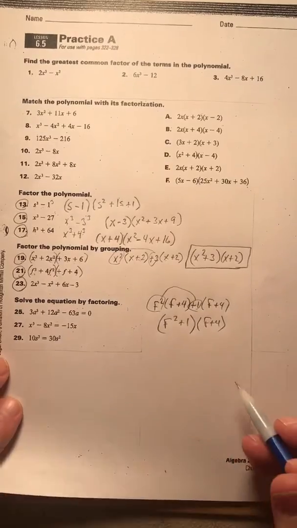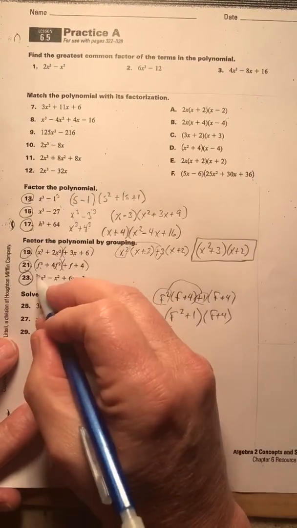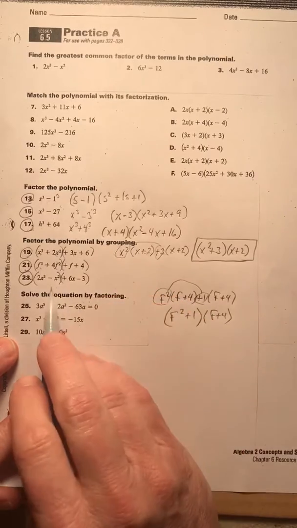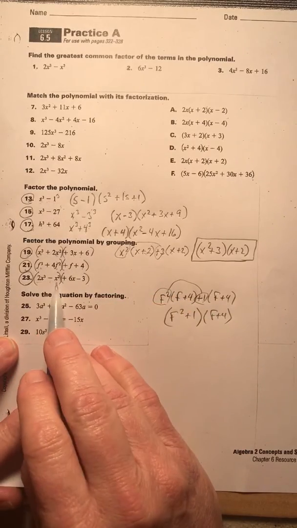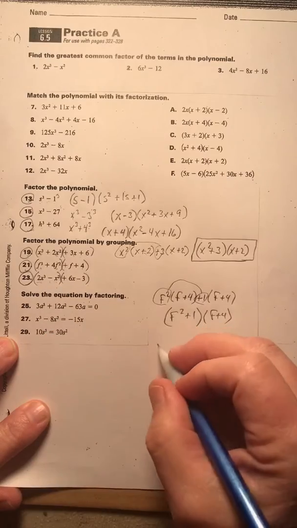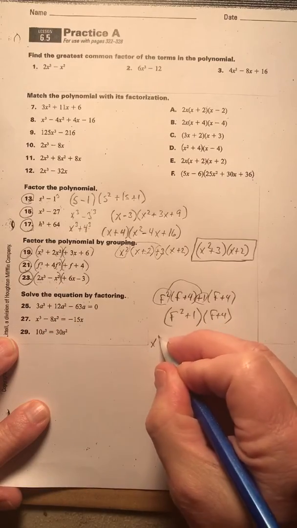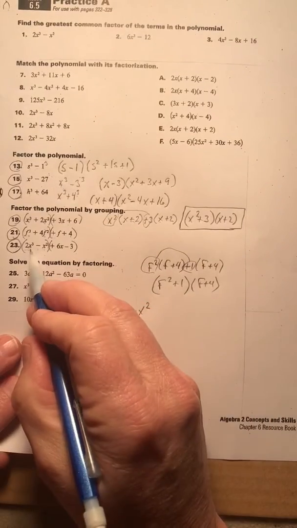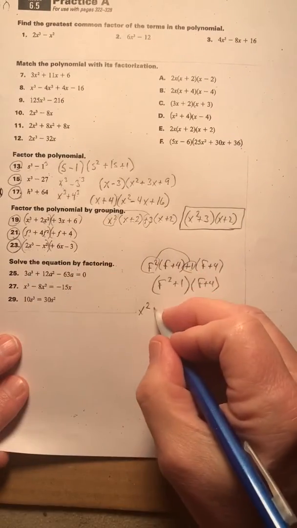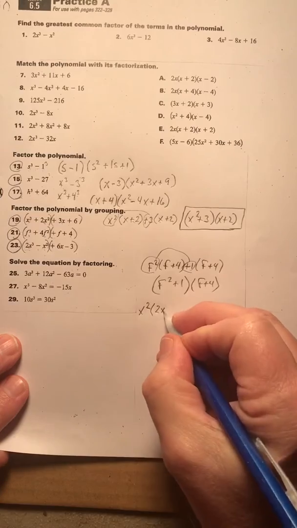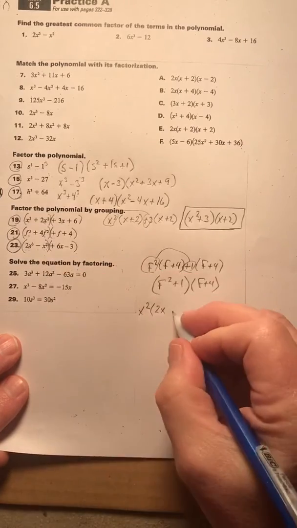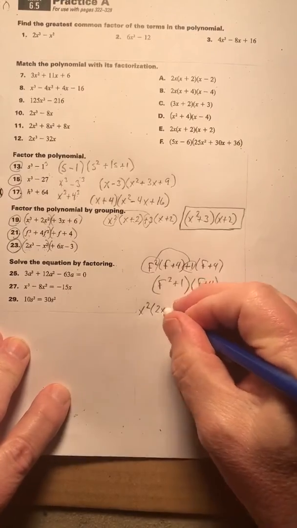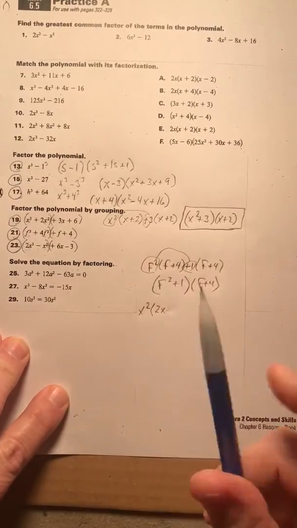All right. And then our last one, number 23. Again, 4 terms, so we factor by grouping. The first 2 you should see you can factor an x squared out of both of those. So we factor out that x squared. All right. Divide them both by x squared. That leaves us with a 2x. Divide that by x squared gives us a 1. Oops, minus 1. All right. Again, we bring down the sign because we don't change signs.